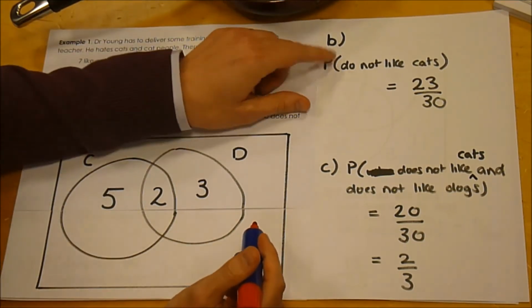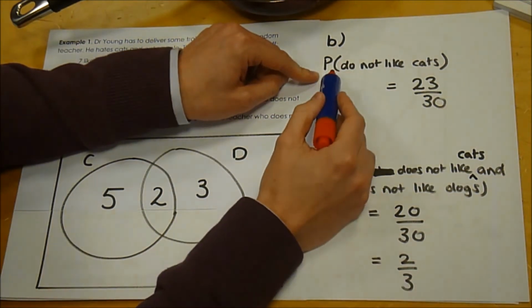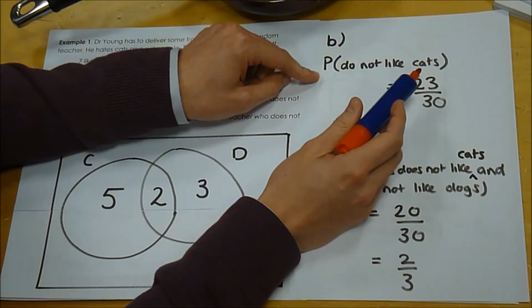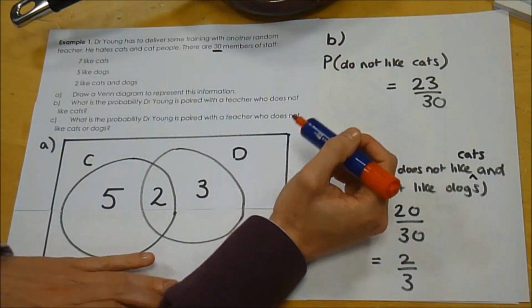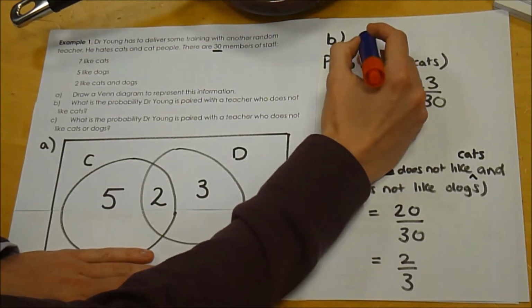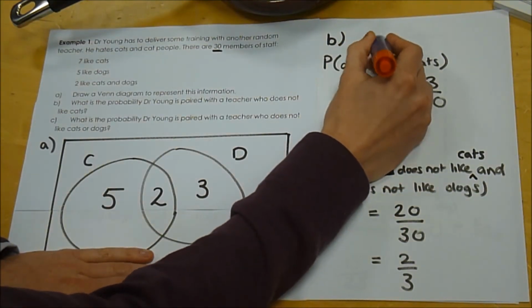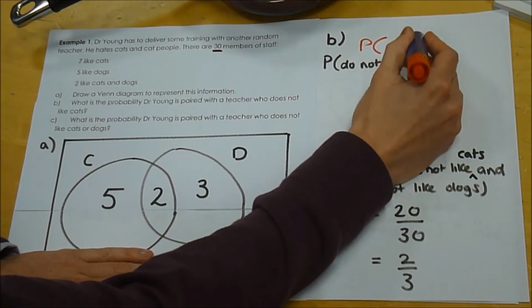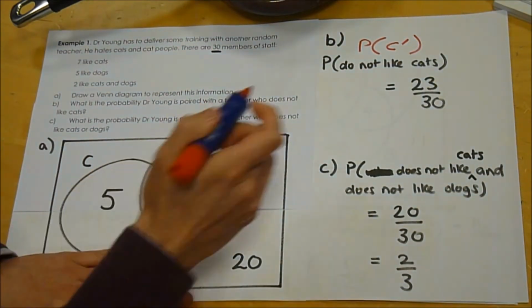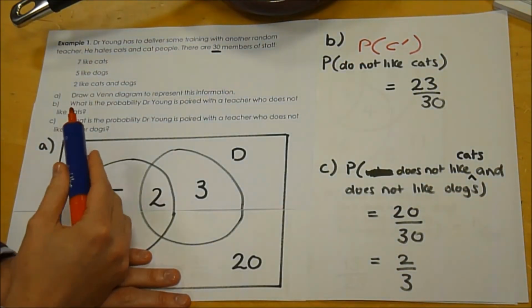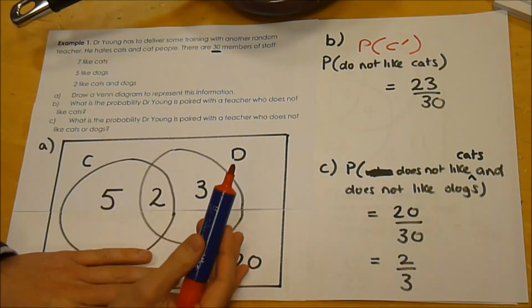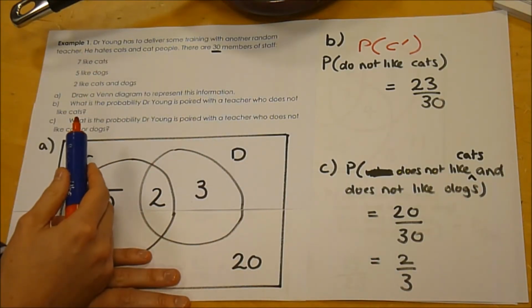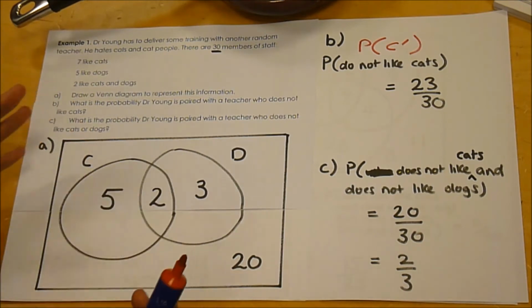So if we look at this first question that Dr. Young did, it was the probability that we do not like cats. Alright, well the way I would rewrite that is I would say it's the probability of not cats. So that's also commonly called C complement. It's the complement to liking cats, the alternative. Alright, that was straightforward enough.